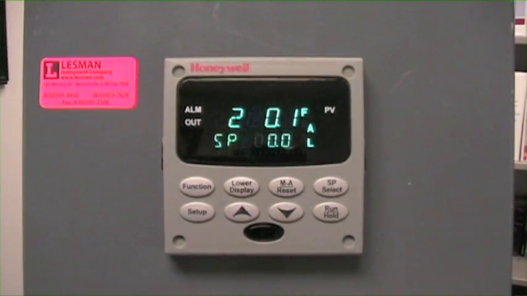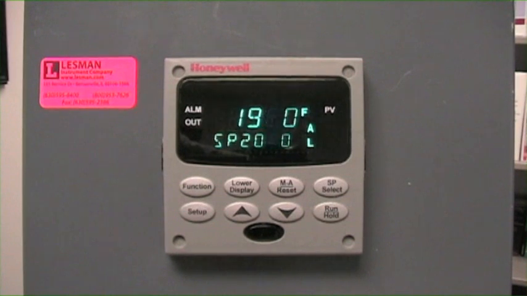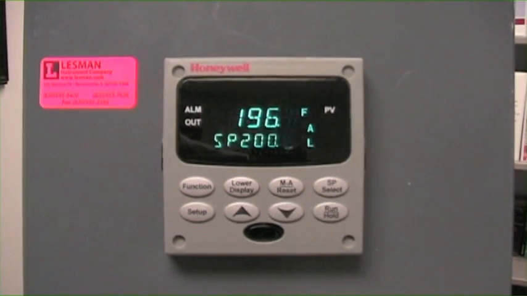If you're watching this, you're probably in that group of people who have a process that isn't well tuned. You're not alone. Industry surveys show that about half of all control loops are not properly tuned. As you well know, a typical sign of an improperly tuned process is when the process variable, the value in the top display here, oscillates back and forth. It just jiggles around. So we can see here it's going below 200, above 200, below 200, above 200.